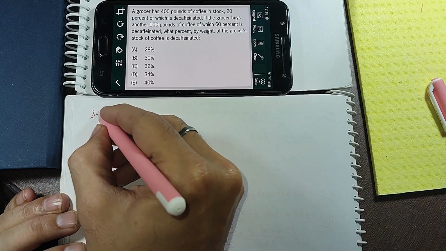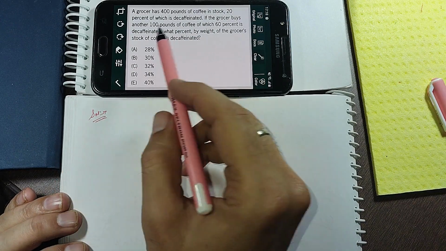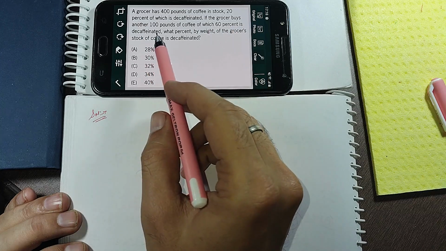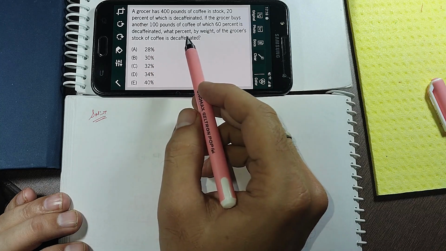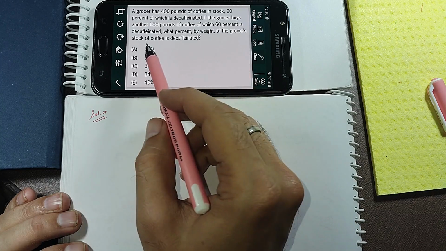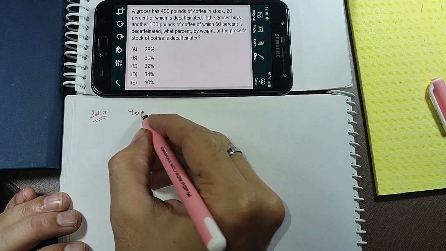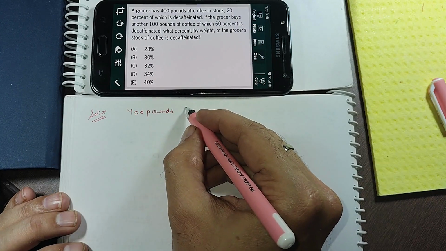Today's first question is: a grocer has 400 pounds of coffee in stock, 20% of which is decaffeinated. If the grocer buys another 100 pounds of coffee, of which 60% is decaffeinated, what percent by weight of the grocer's stock of coffee is decaffeinated? So first of all, 400 pounds of coffee in stock, and 20% of which is decaffeinated.